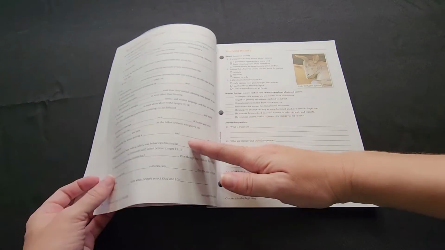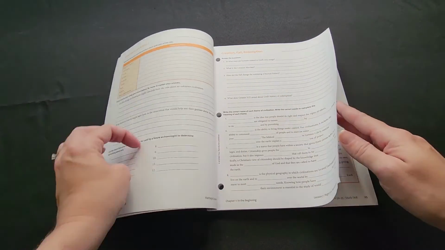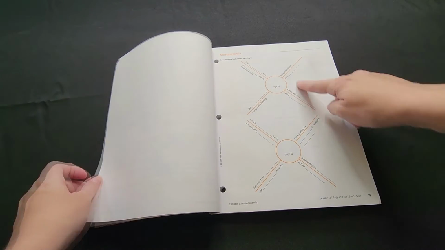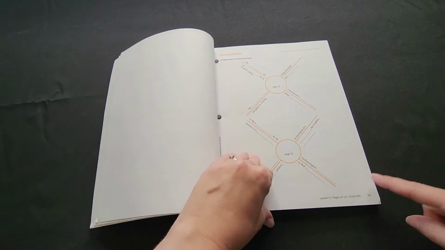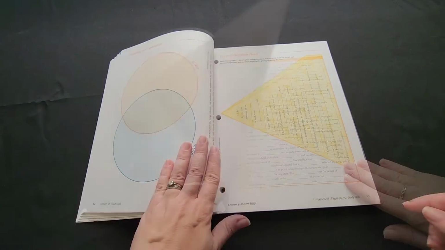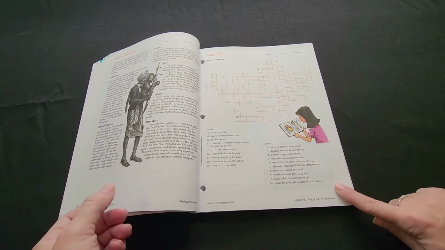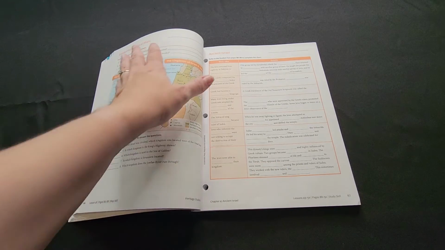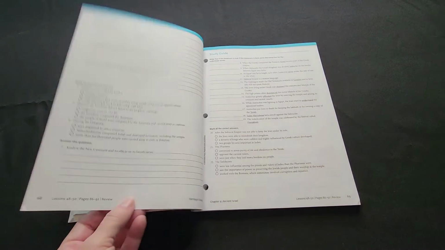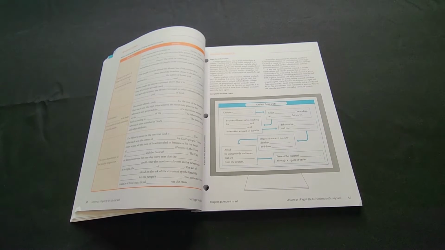The pages assigned in the activity manual will help your child to recall and apply what they've learned throughout this course. This book will utilize graphic organizers, charts, Venn diagrams, crossword puzzles. There are pages with map comparisons. They'll have an opportunity to use the internet and do online research.